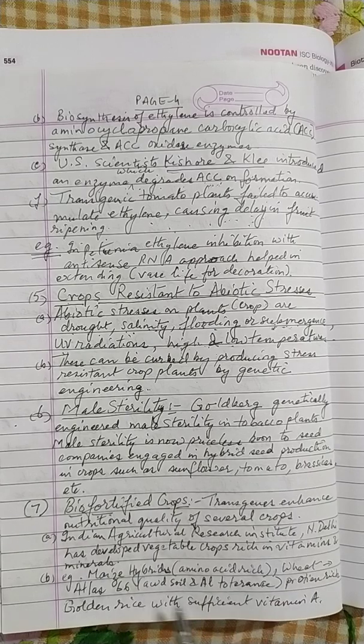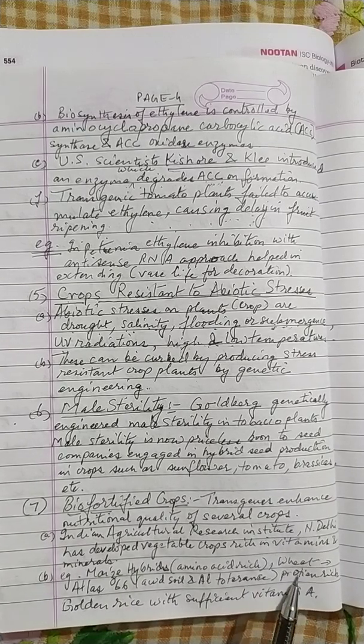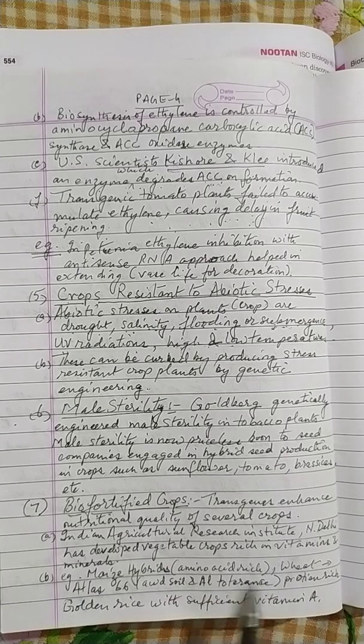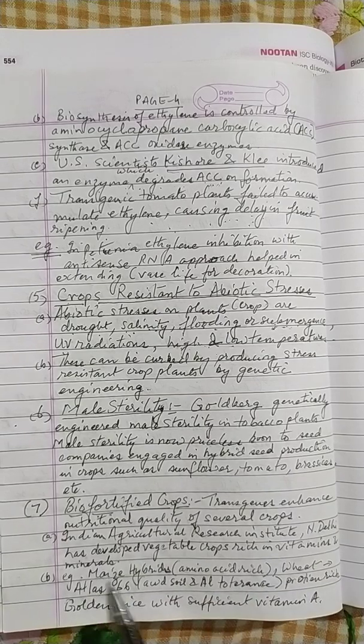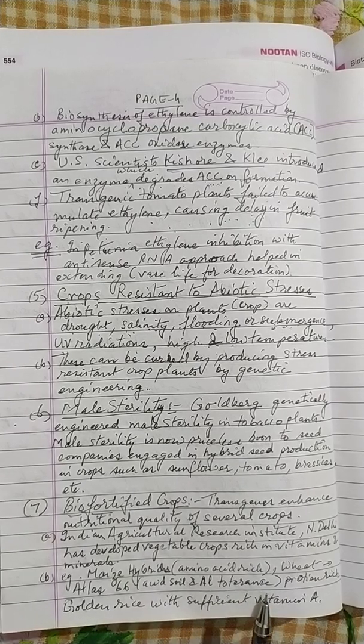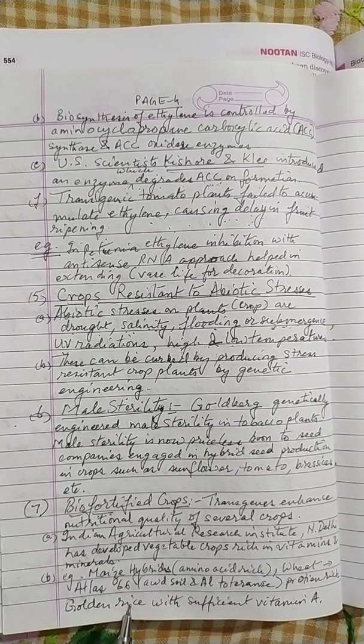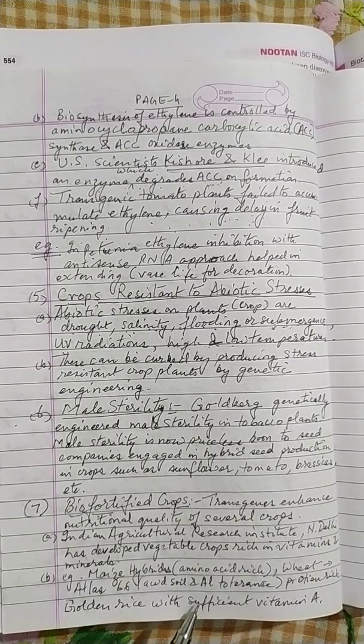And this Atlas 66 is very rich in protein. That is why this is also an example of a biofortified crop. Then we have golden rice with sufficient amount of vitamin A. Golden rice is also a biofortified crop.